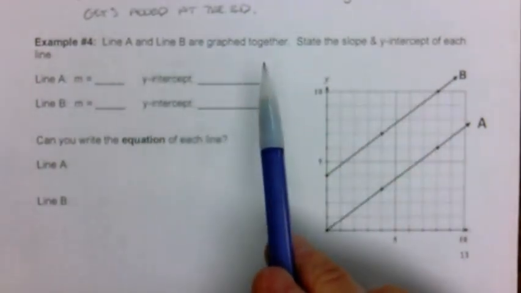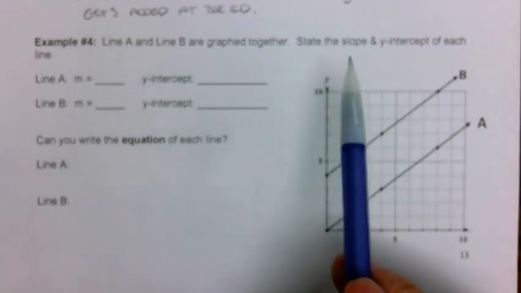So hopefully in the previous examples, you've seen a connection between the slope and the y-intercept and the function rule in our examples. All right, in this problem, I've given you a graph. Line A and B were graphed together. For each line, we're going to state the slope and the y-intercept.